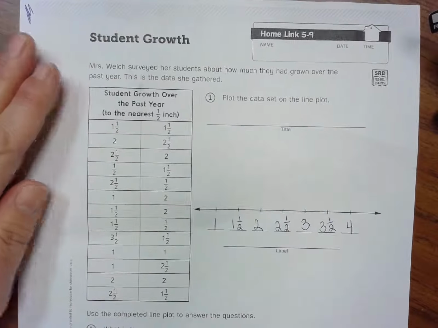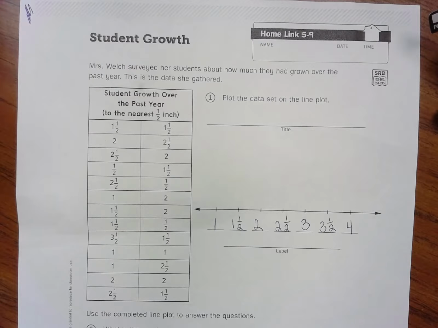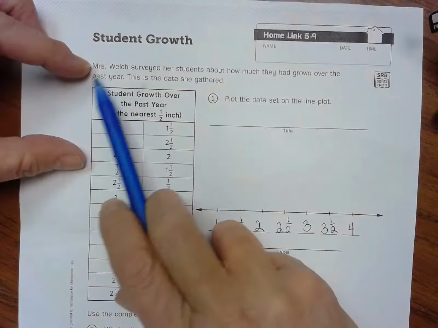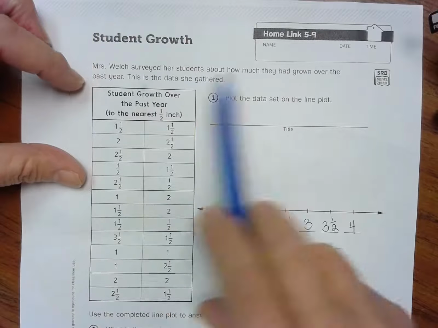So let's make a title for our line plot. Your title doesn't have to be exactly what I say it should be, but it needs to describe what the data is about. Mrs. Welch surveyed her students about how much they had grown over the past year.